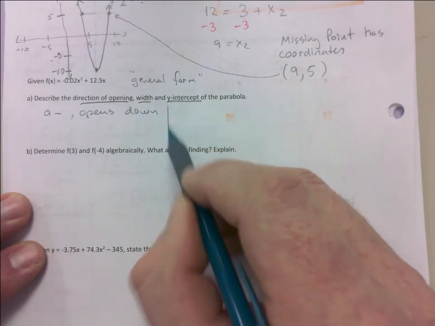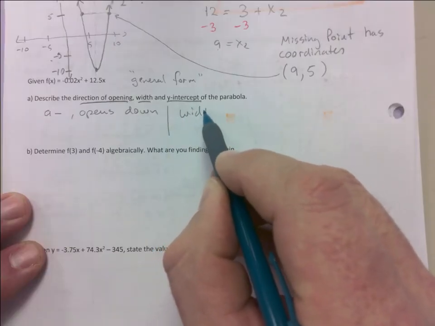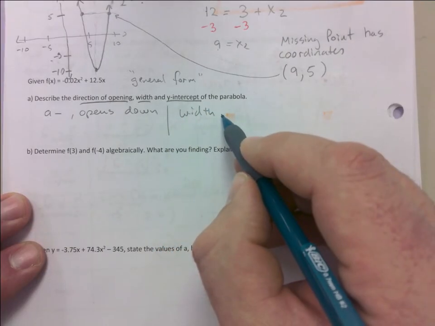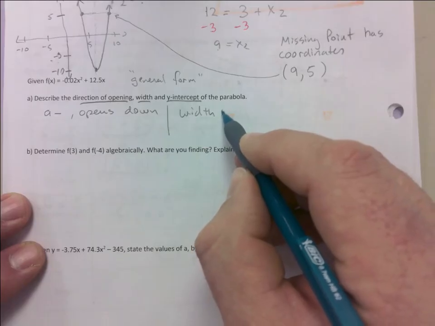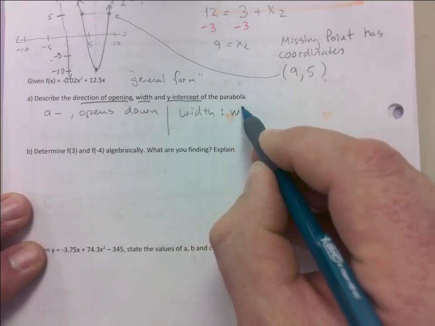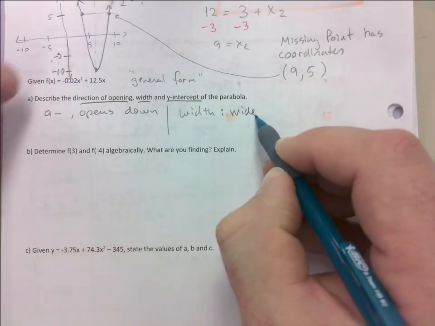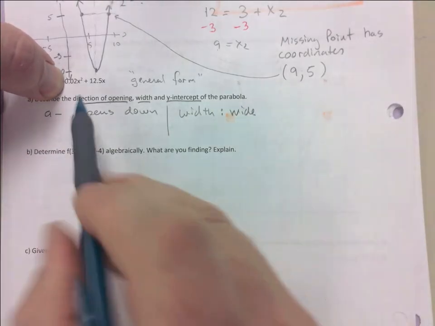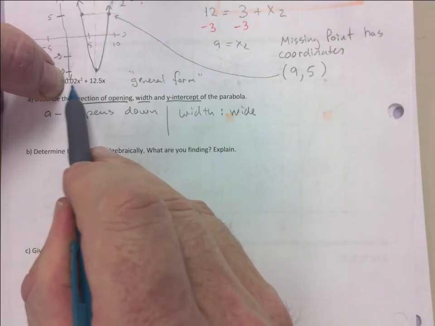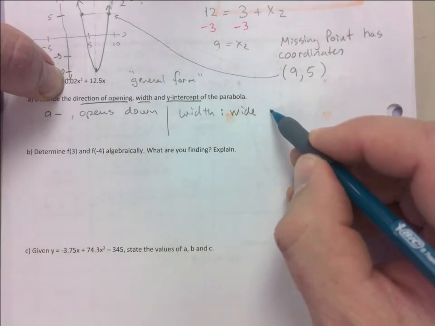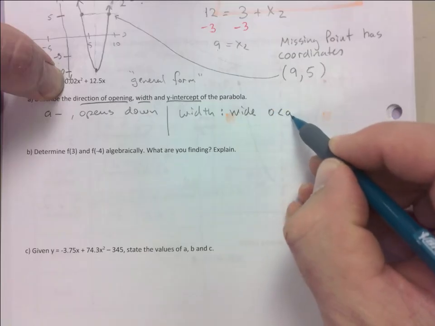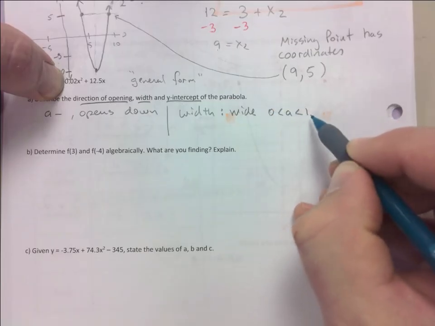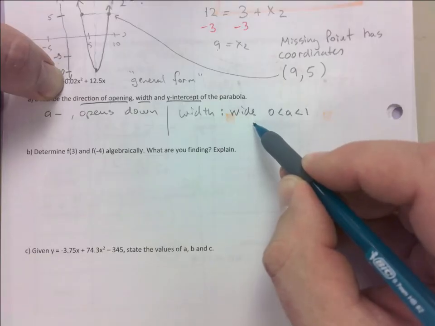The width, what do you think? Wide or narrow? This is going to be a wider one, because the actual value, forget about the sign, the actual value is between 0 and 1, okay? Because A is between 0 and 1. That's why it's called a wide curve, okay?